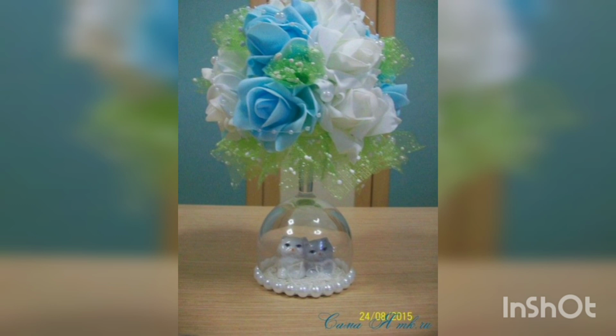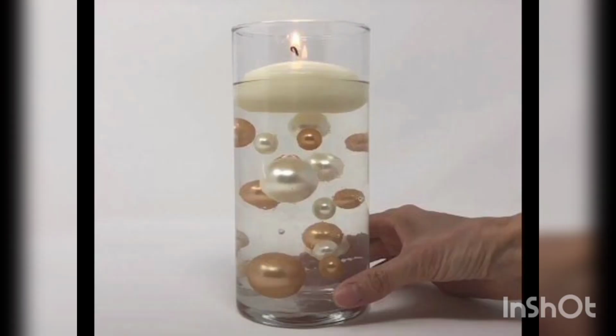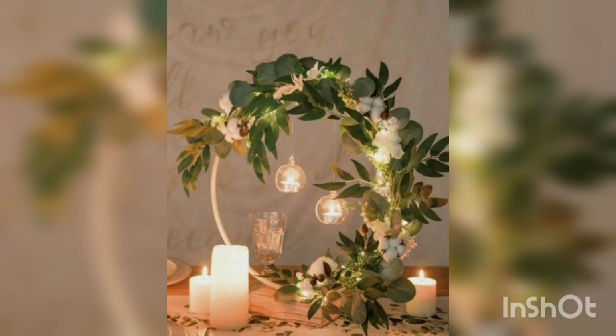You are watching another candle holder glass and you are watching the blue and white theme rose flowers table decoration. You are watching the Dollar Tree table decoration. You are watching the pearl and floating candle table decoration ideas.